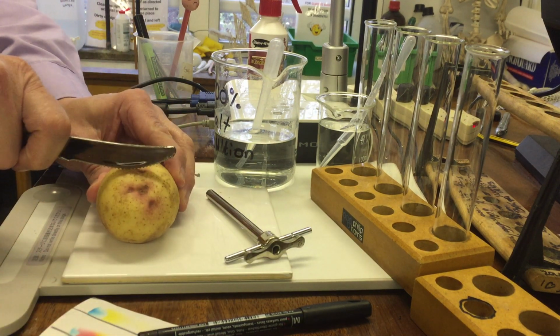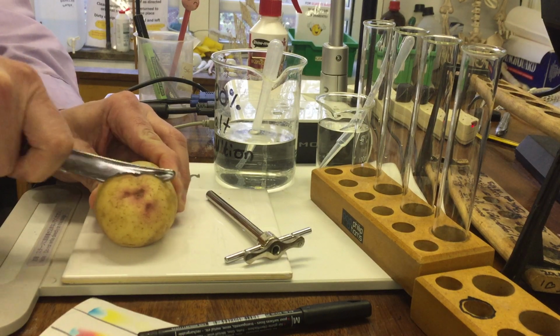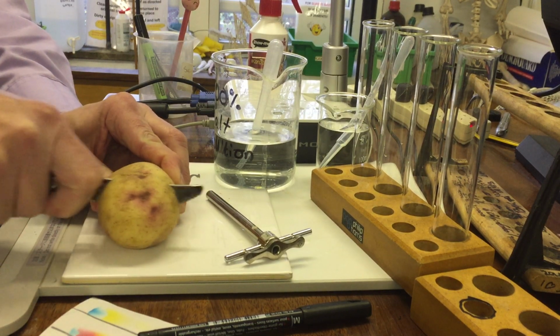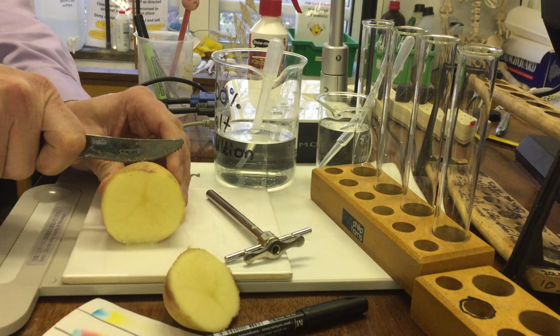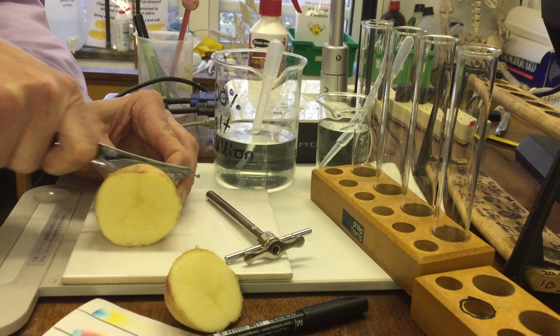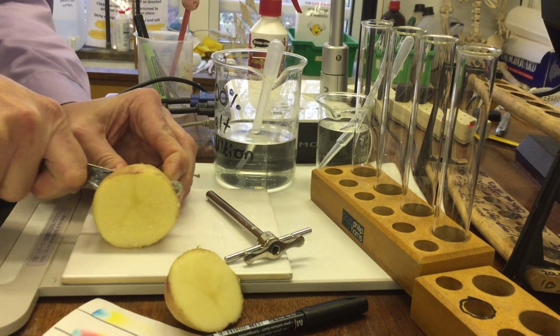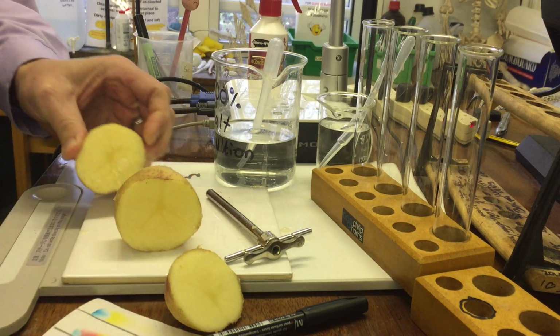The first thing, and I'll do this, is you're going to take the potato and we're going to just cut the potato roughly into a wedge that's going to be just over 2 centimeters. So I'm just going to roughly do that. Now, this potato is enough for 2 or 3 groups. So don't be wasteful because you can actually use this for 2 or 3 groups.